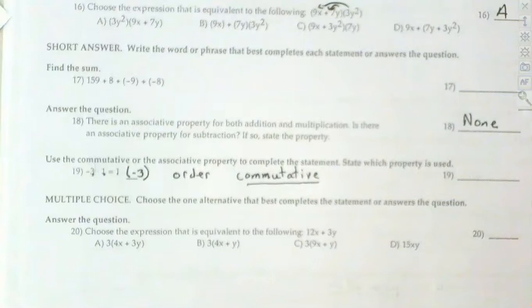Last one that we'll look at before we take a short break is question 20. Let's look at our multiple choice answers here. Which one's going to be equivalent to this? Do you have any idea which one it would be? Okay. It's not going to be A. Let's see why A is not the correct answer.